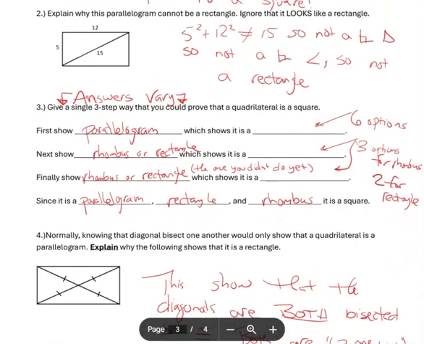Next, give a single 3-step method to showing that a quadrilateral is a square. Well, first you would show it's a parallelogram, and you should have written down one of the 6 ways from the quick notes in that place. Next, show it's a rhombus or a rectangle. If you said rhombus, there were 3 ways. If you said rectangle, there are 2 ways.